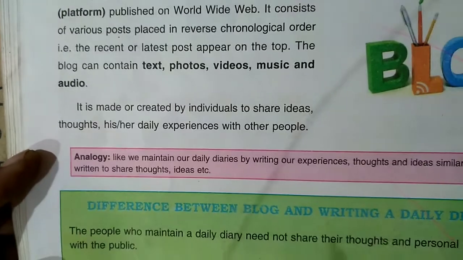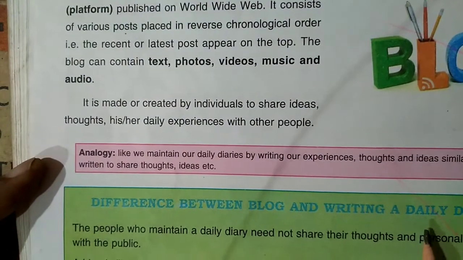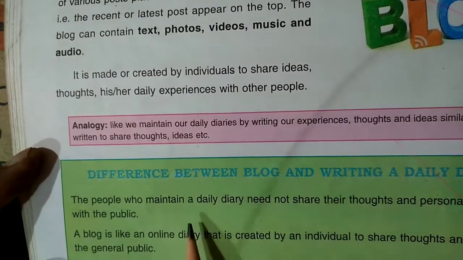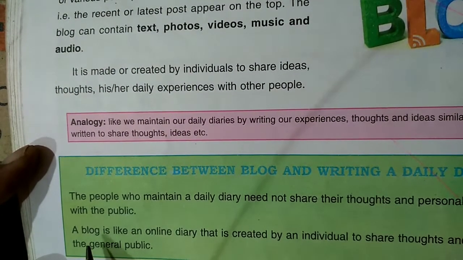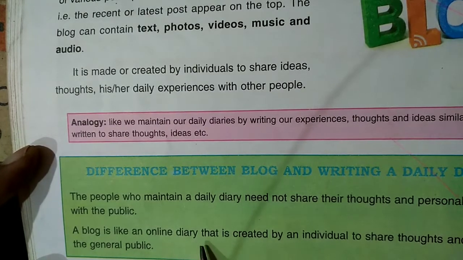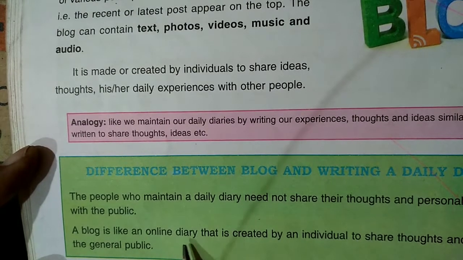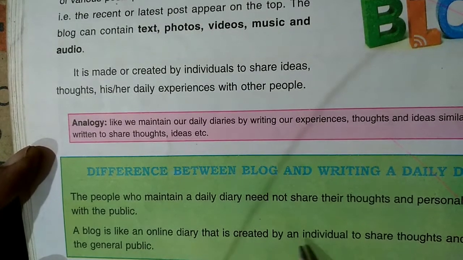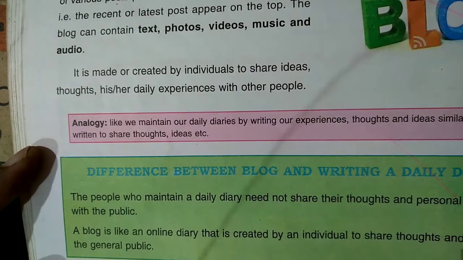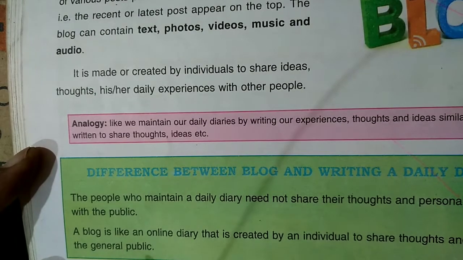Now the difference between a blog and writing a daily diary. The people who maintain a daily diary do not share their thoughts and personal experience with the public. A blog is like an online diary that is created by an individual to share thoughts and ideas with the general public.